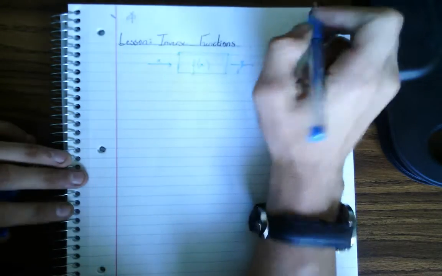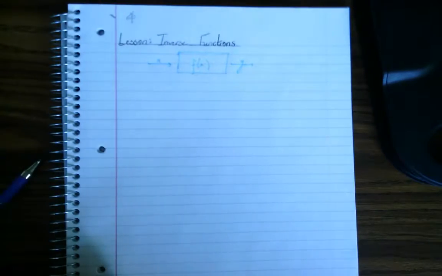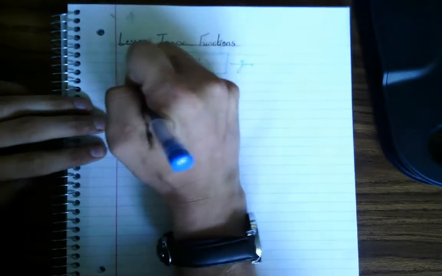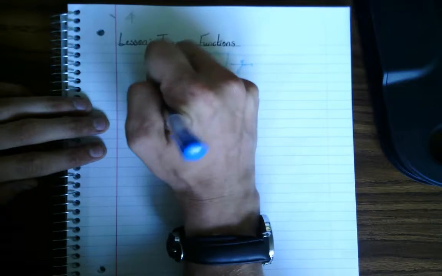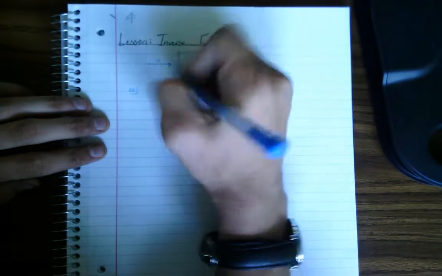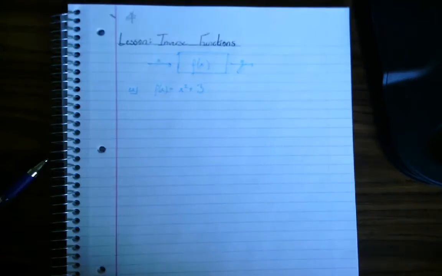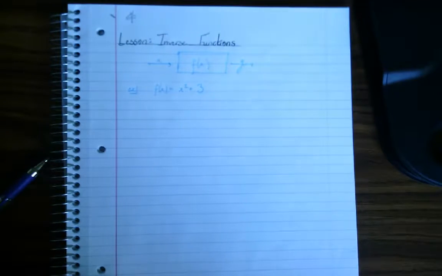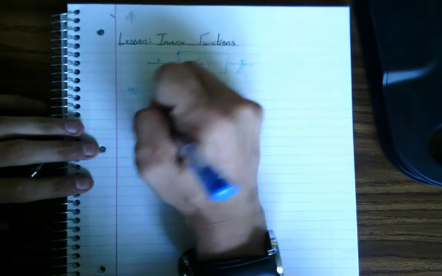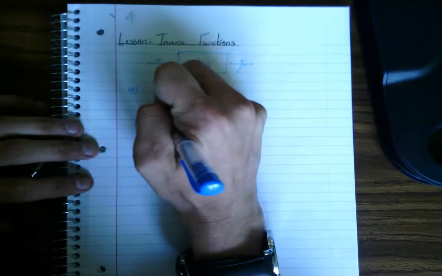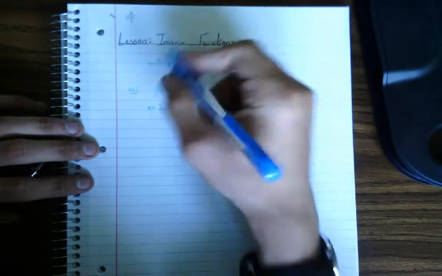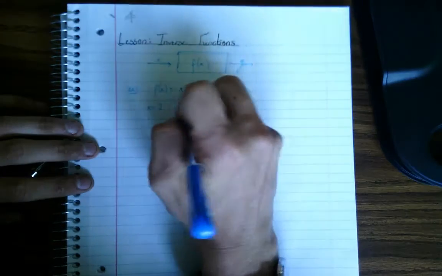And so we've always done this. We can do the example f of x is equal to x squared plus 3. If we're looking at x squared plus 3, maybe we want to plug in an x equal to 2. So we go through our steps.